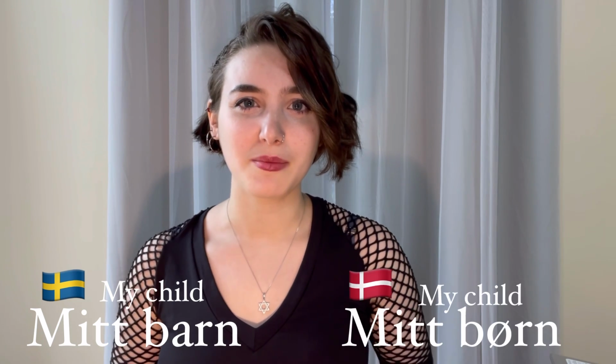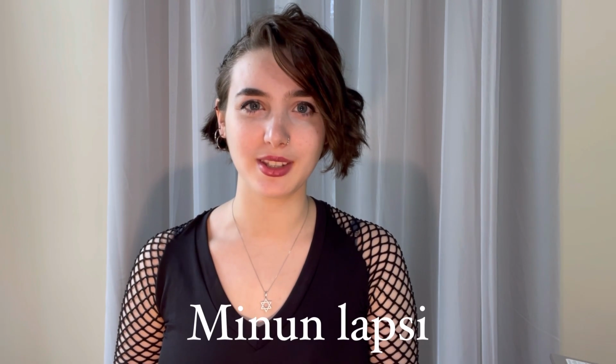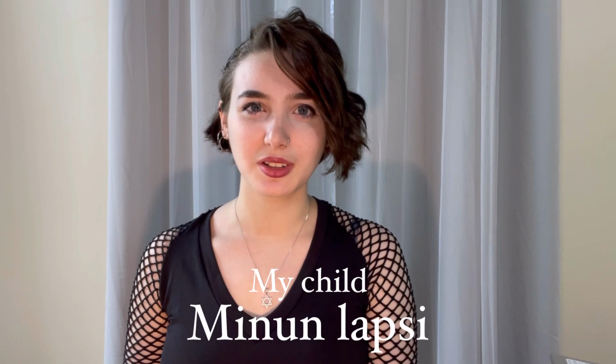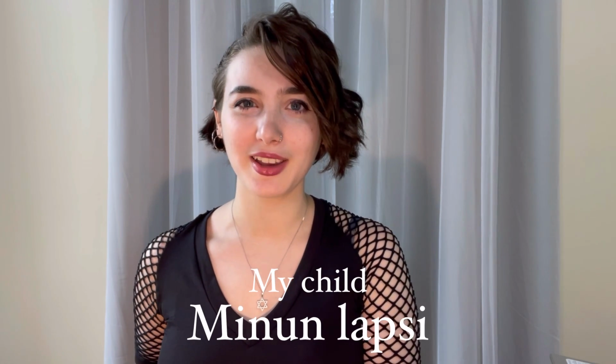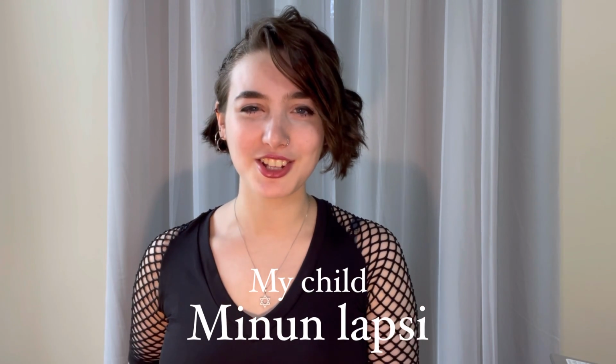In Swedish and Danish, it's just like in English. Mitt barn, mitt barn. While we're on the subject of possessive, I'll throw in the rules of possessive in Finnish as well. There are two ways of going about it. One is to say it like in English. Minun lapsi, my child. Minun meaning my, lapsi meaning child.